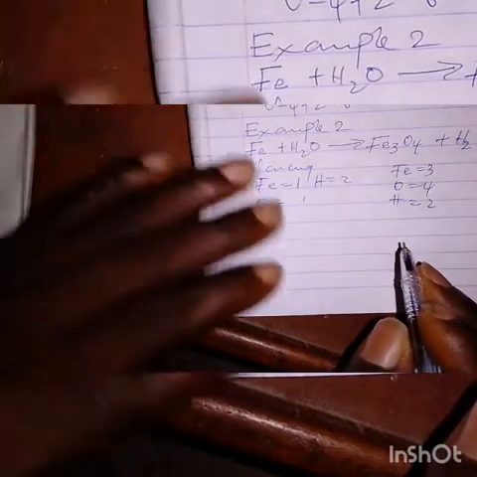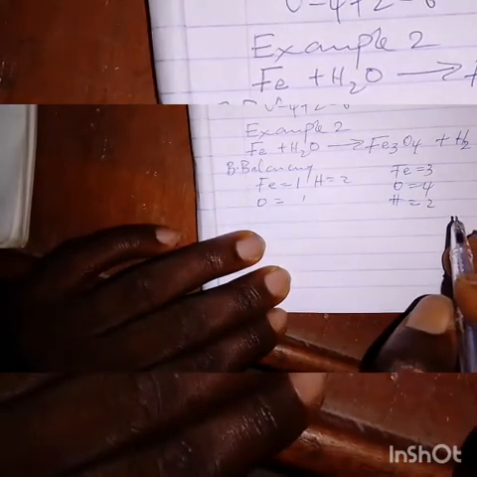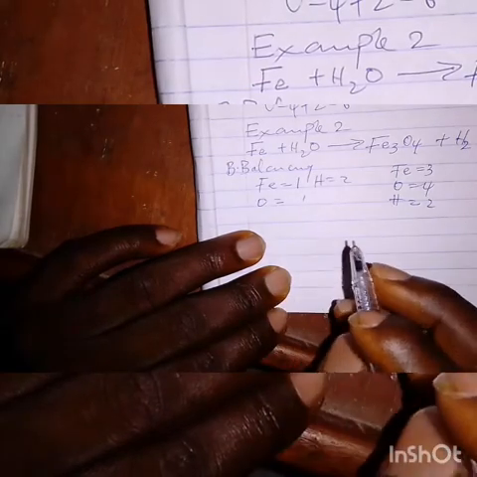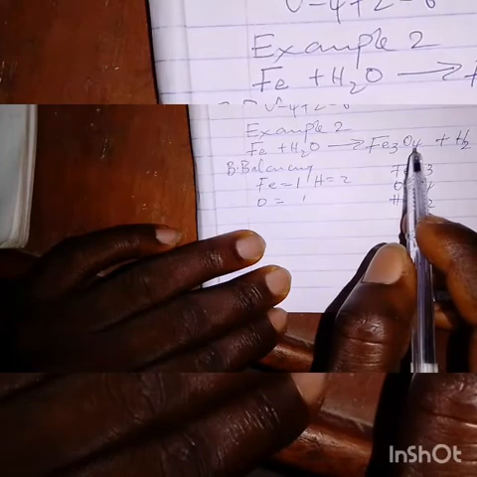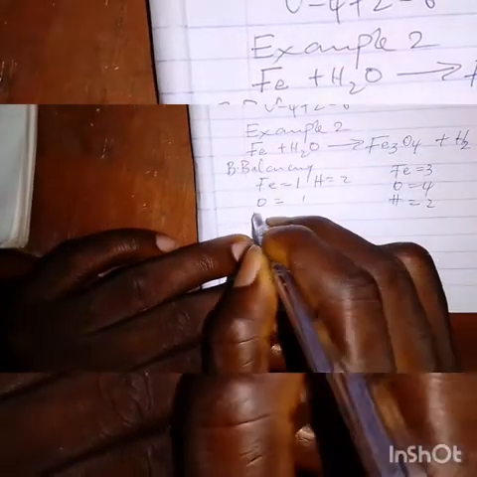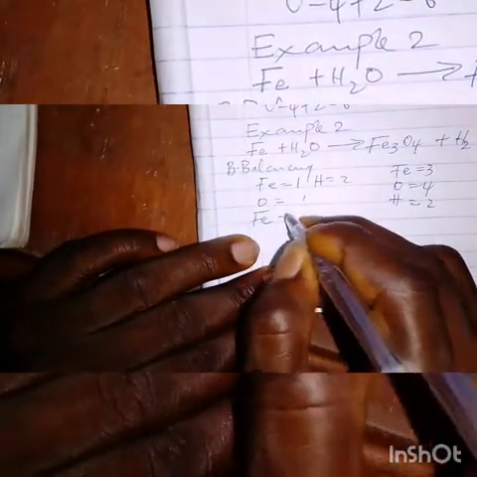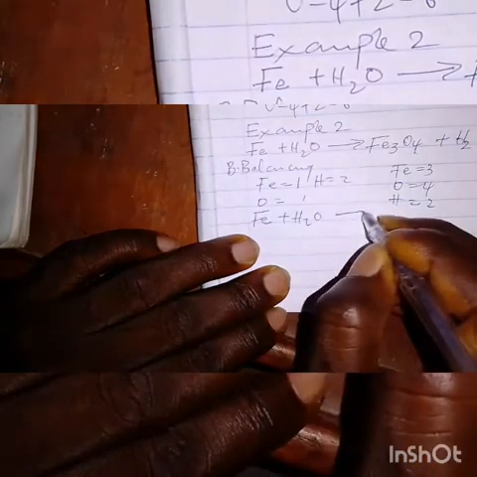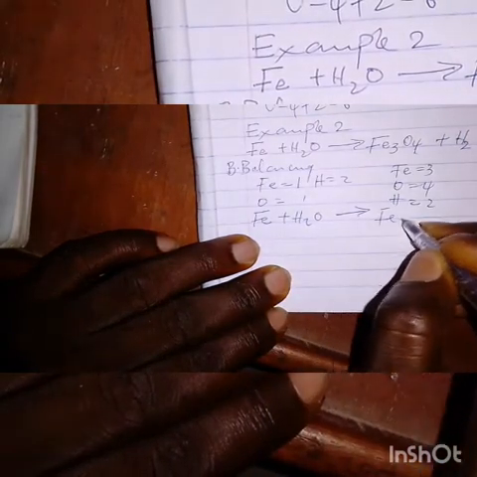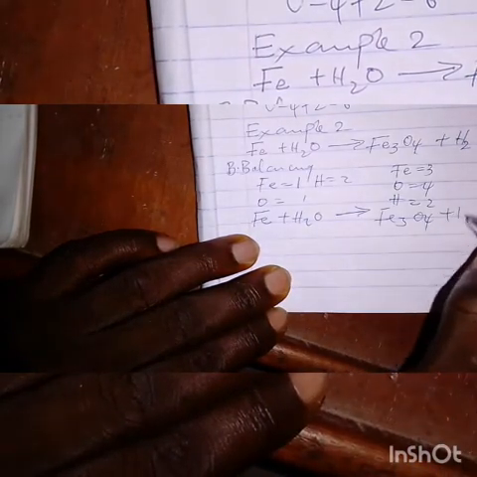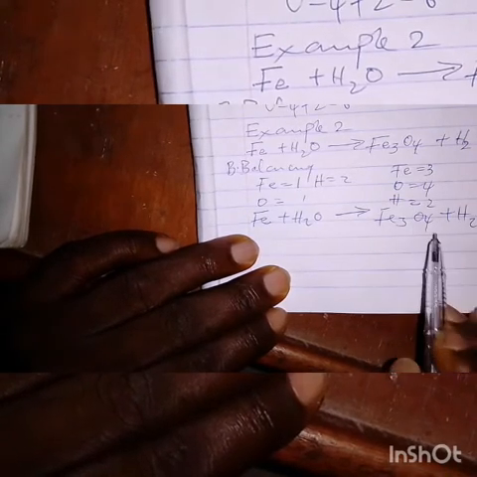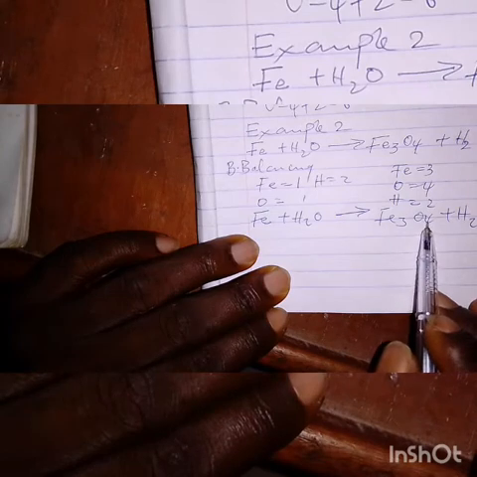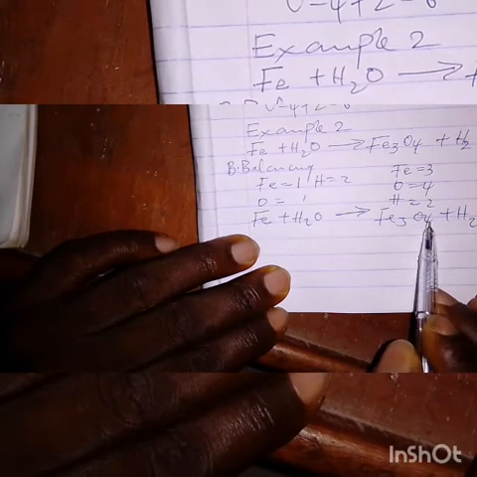Now, to balance the equation, this is what we are going to do. We look at it one after the other. Now, look at the O that we have here. Let us write the equation. Fe plus H2O to give rise to Fe3O4 plus H2. Now, if you look at the equation, the number of O here is 4.